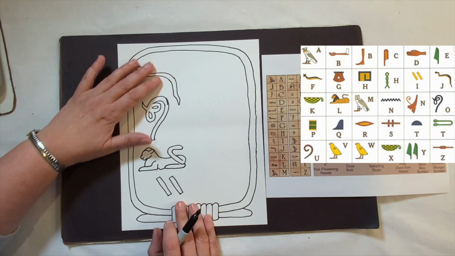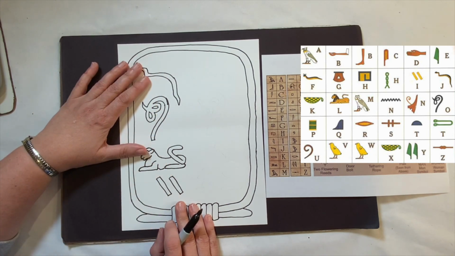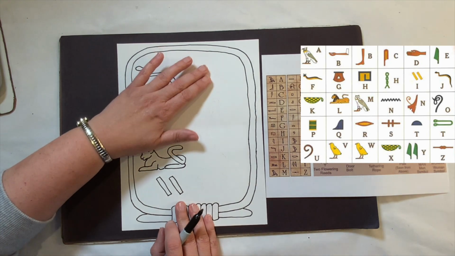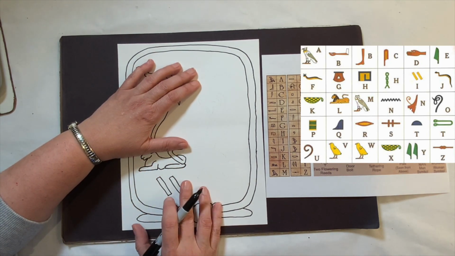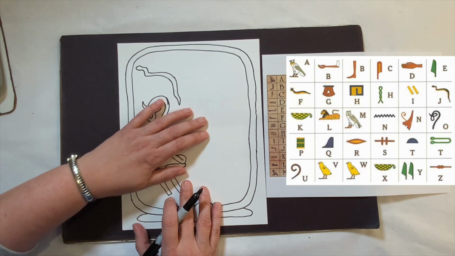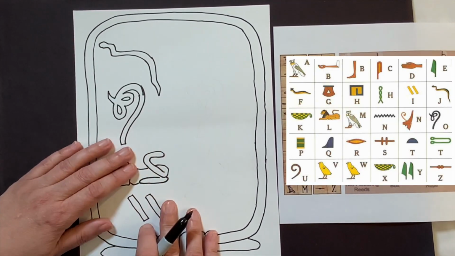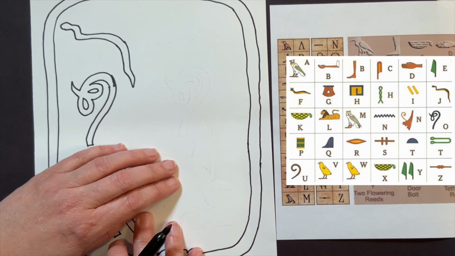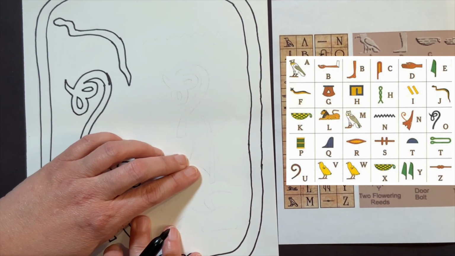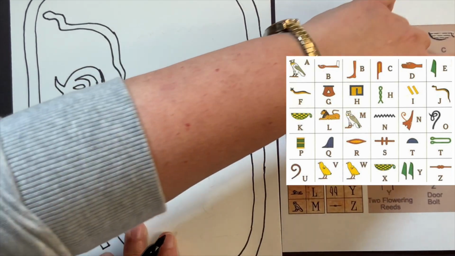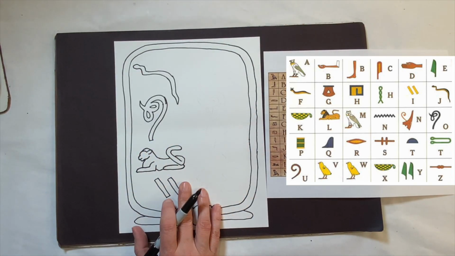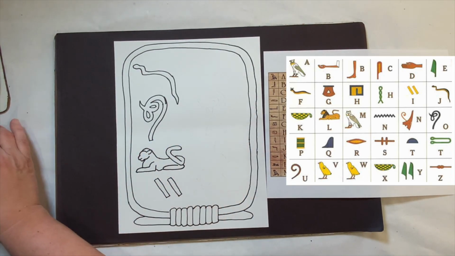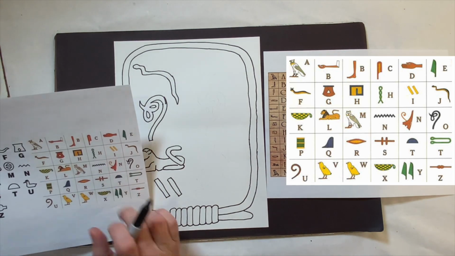See, mine is J-O-L-I. What is yours? And my last name is N-O-E-L. So N was a water mark. O again was the lasso. And E is the flowering reed. See, this one they have two of them. That's why I'm going to go ahead and just use the little shake on this one.